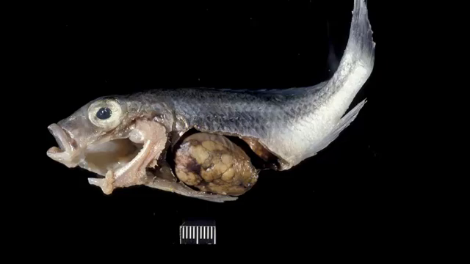Aflatoxins, dimethyl nitrosamines, all of these and most pollutants will cause an increase in the prevalence of hepatocellular tumors in fish.